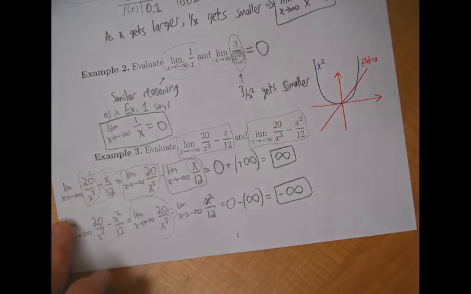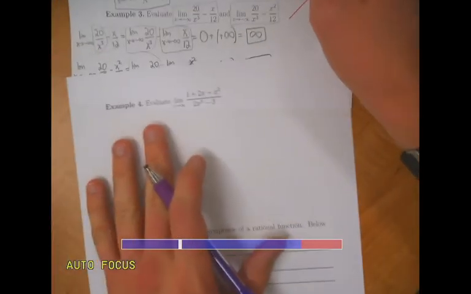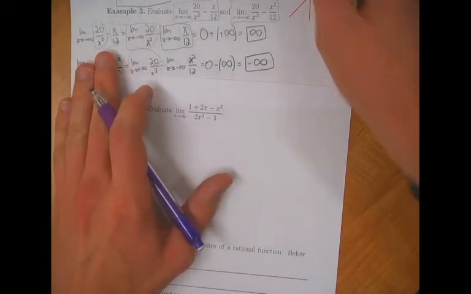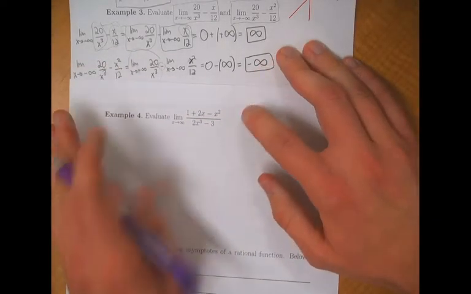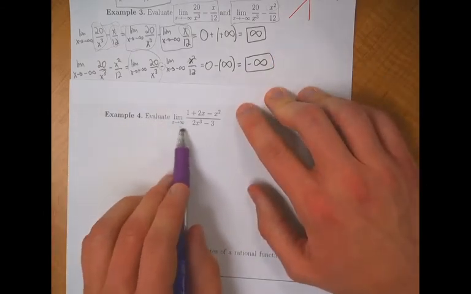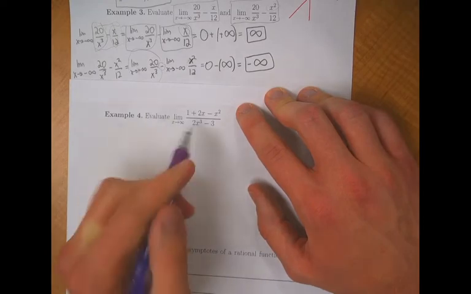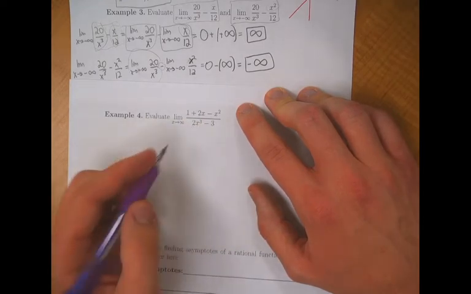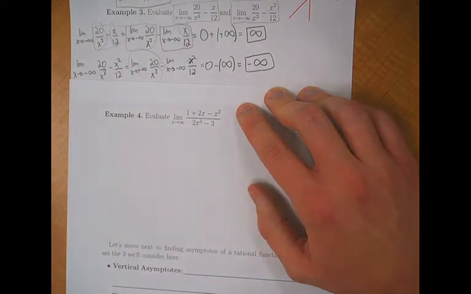So now here's where things get a bit more interesting. Now with example 4, we still have a rational function, but it's a bit more complex than it normally is. Now we have the limit as x goes to positive infinity of 1 plus 2x minus x squared divided by 2x cubed minus 3.